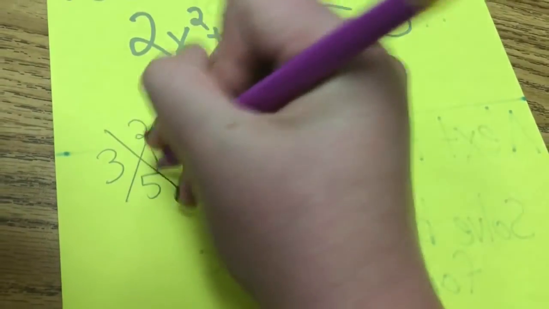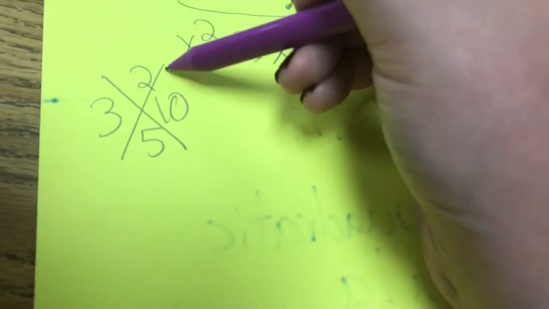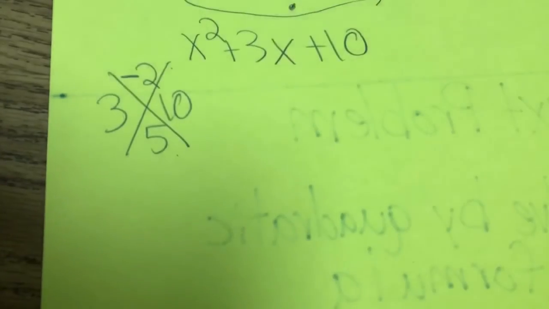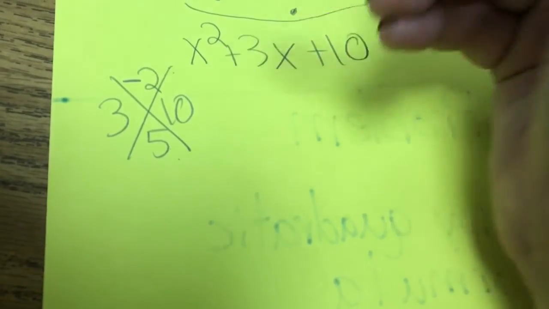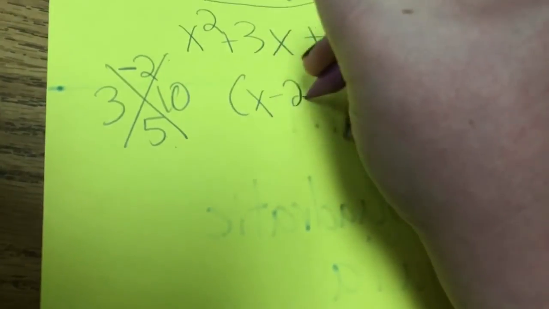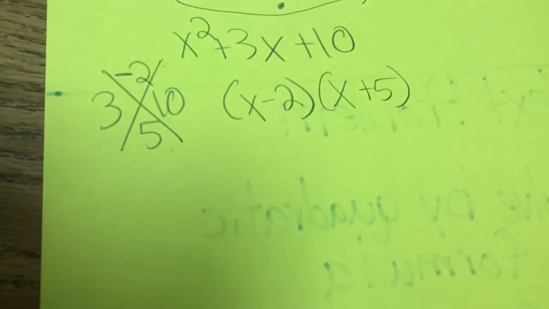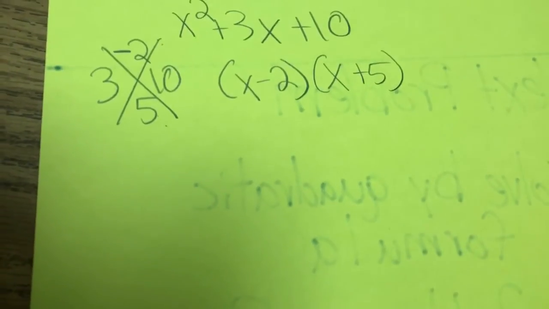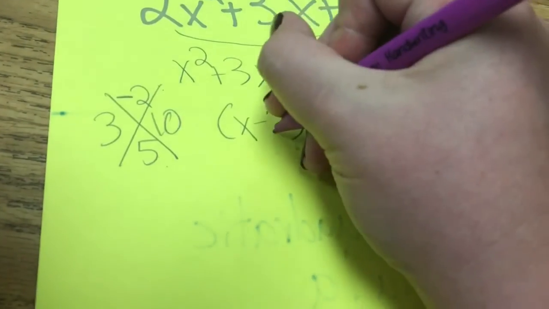It's 2 and 5. So which one needs to be negative? Well, 5 plus 2 doesn't give you 3. 5 minus 2, that gives you 3. So 2 needs to be negative. So then we use our parentheses. Again, the variable that we're using in this one is x. We haven't used any u's or anything. So we have x minus 2, which is our magic number, and then x plus 5, because 5 was one of our magic numbers. So we slid 2 over, so we're going to have to divide by 2 down here.